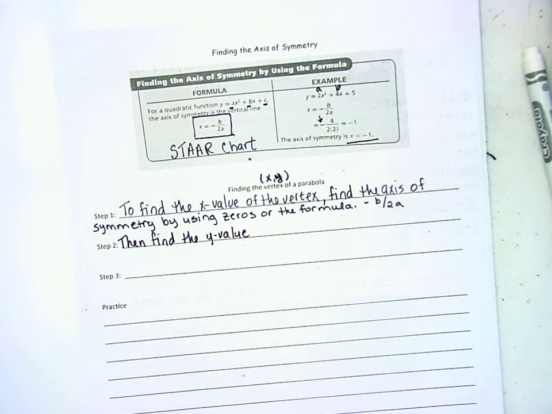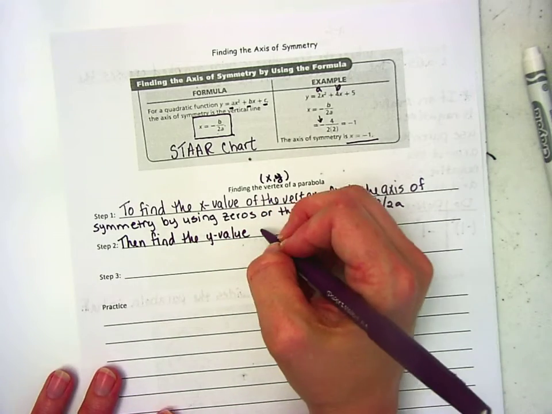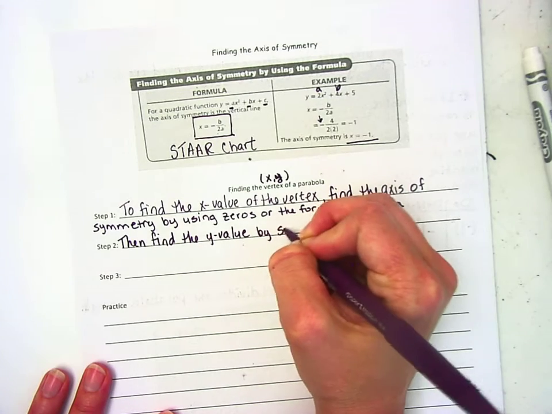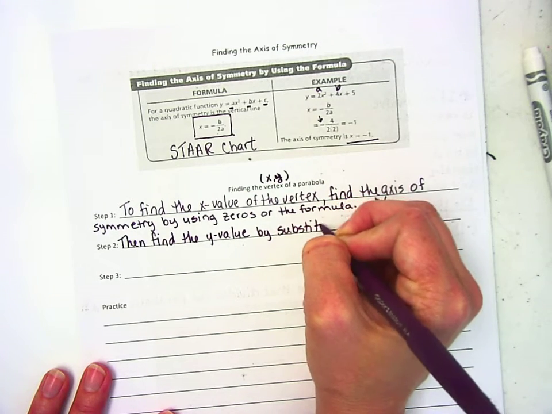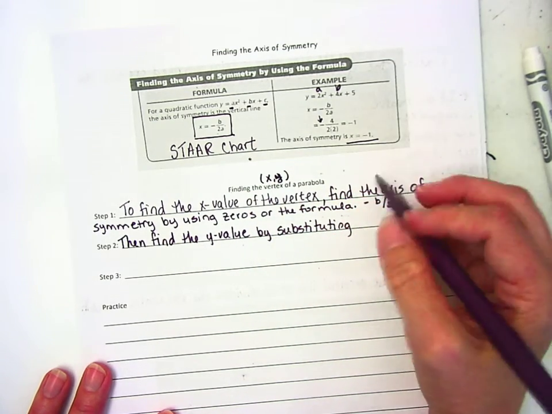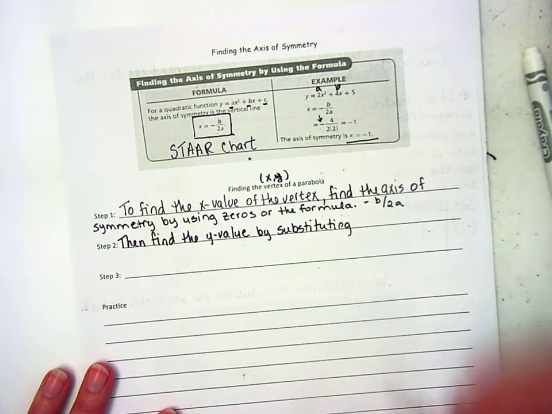Step 2: find the y value by substituting the x value from step 1.